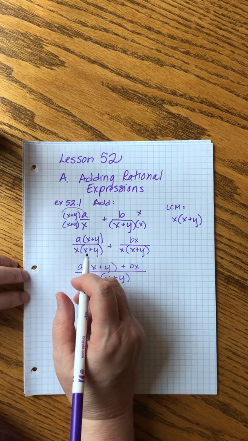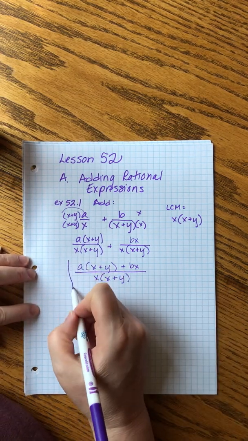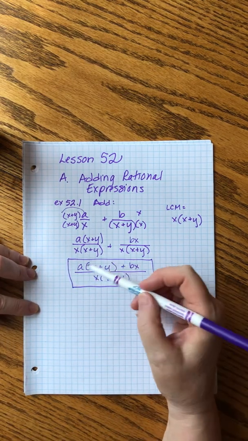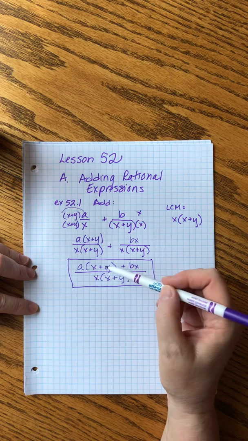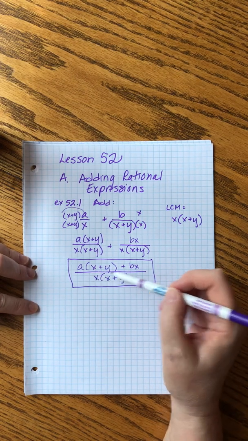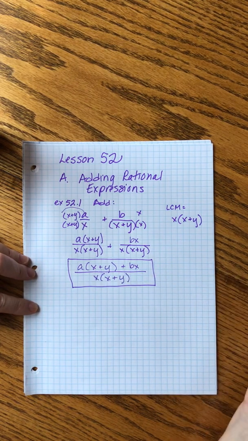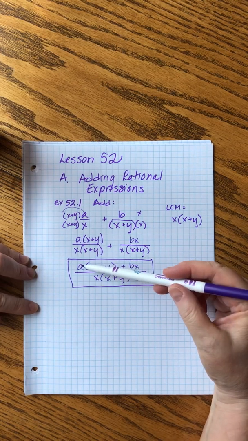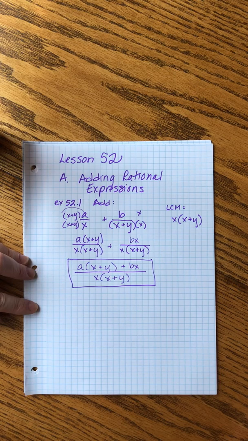Double checking. Yes. John makes the point, and I talked about this in class, that you have options here. If you wanted, you could distribute the a. If you wanted, you could distribute the x. Distributing or factored form, we call this the factored form. Neither one is better or worse.